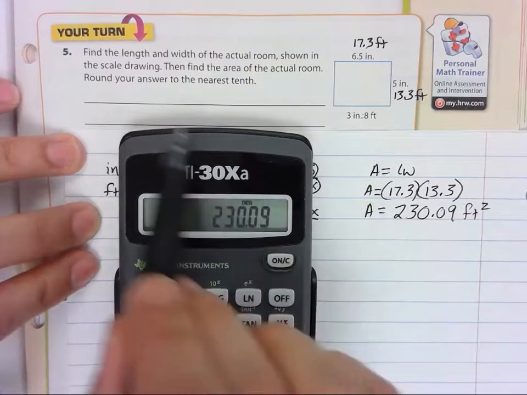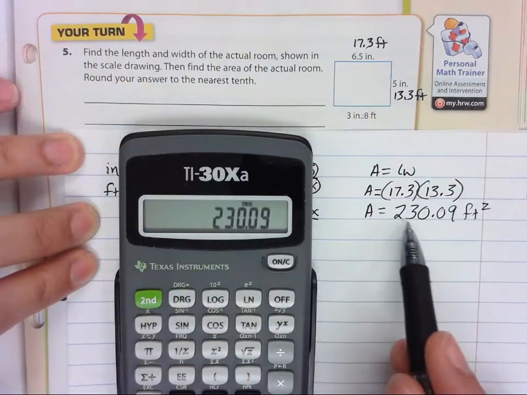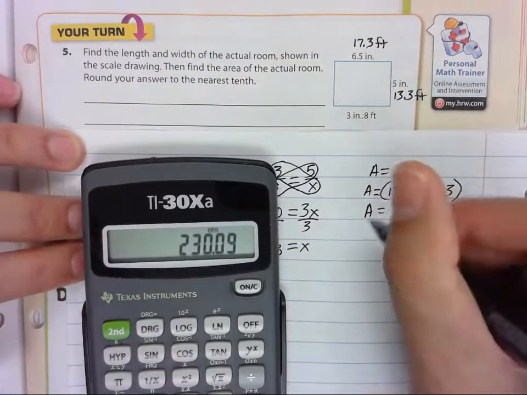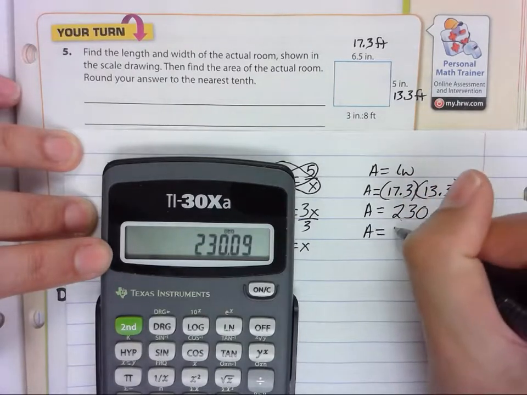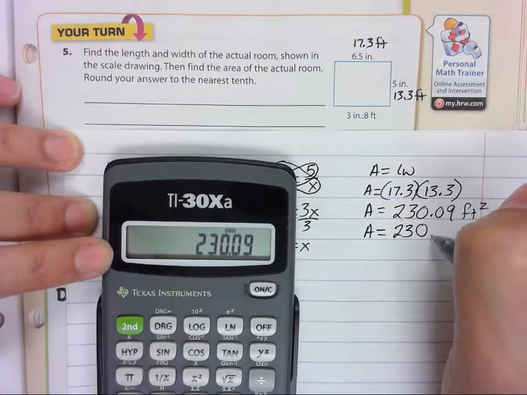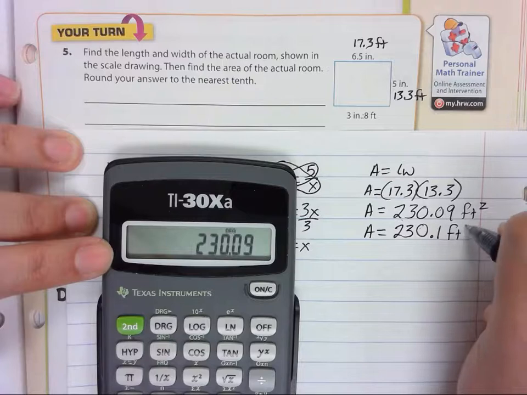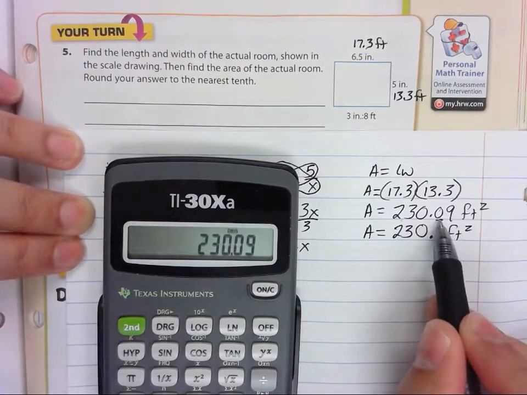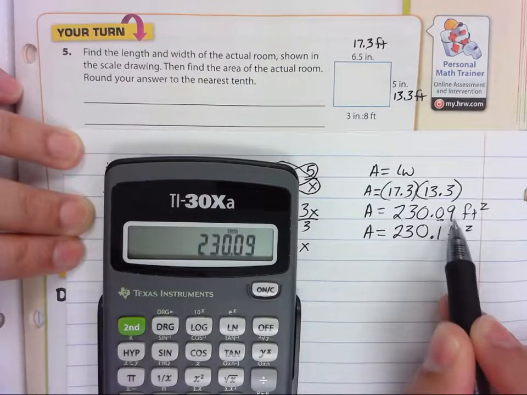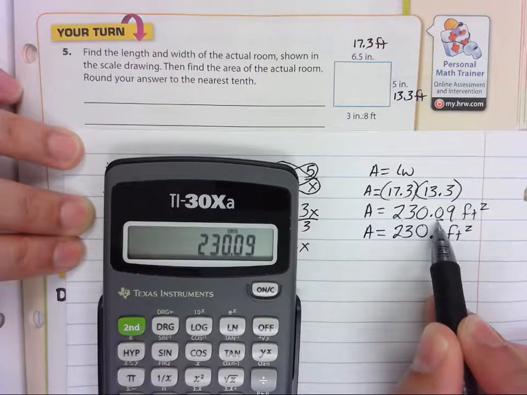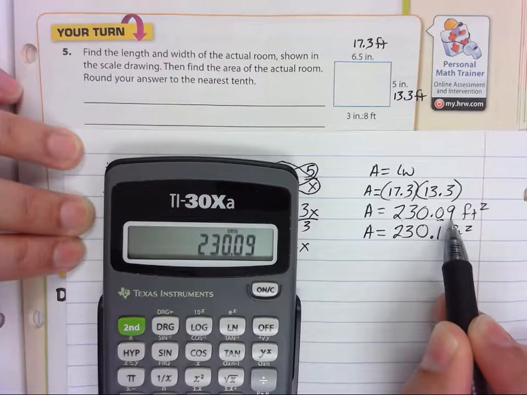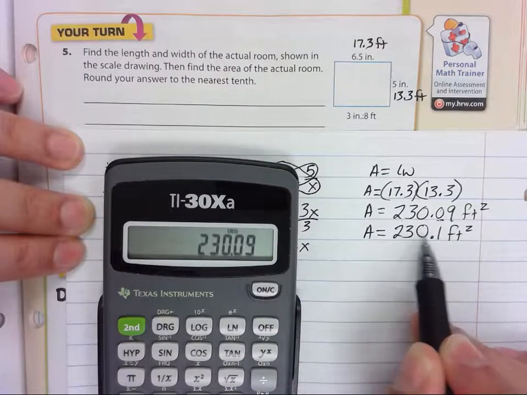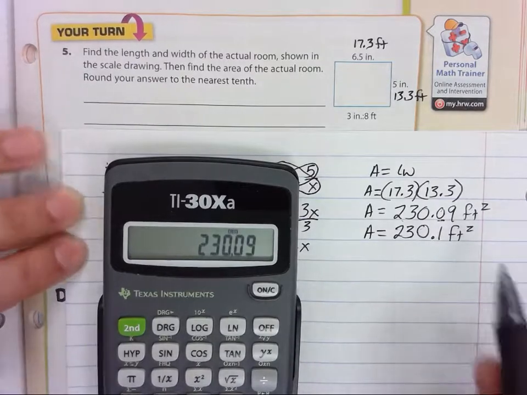But it tells us to round to the nearest tenth, so our answer is actually 230.1 feet squared, because we will round this 0. We look at the 9. Does that 9 make this 0 go up or stay the same? That is 5 or greater, so this will go up to 1. So 230.1 square feet.